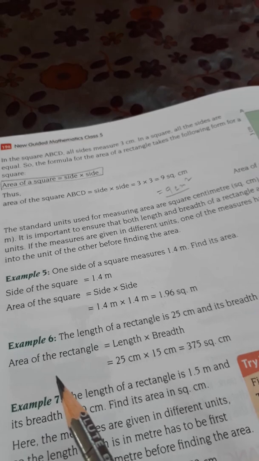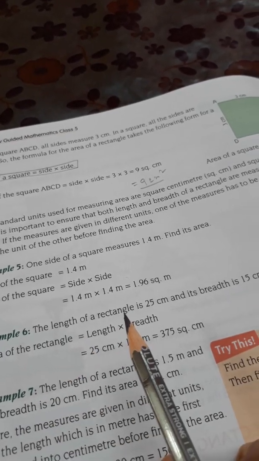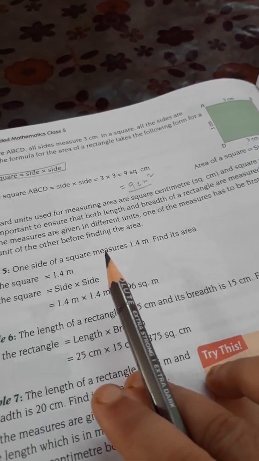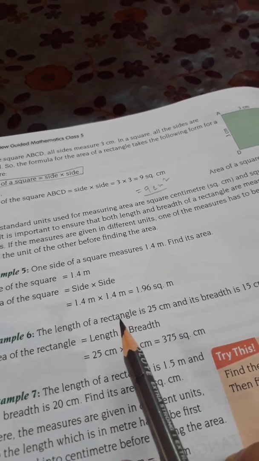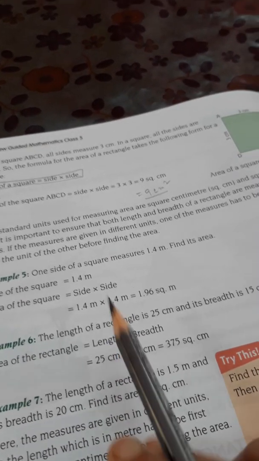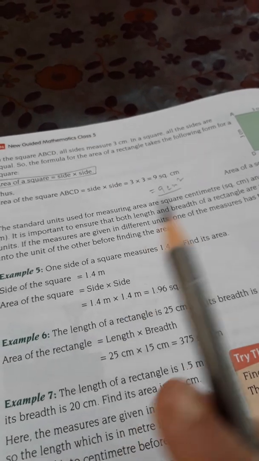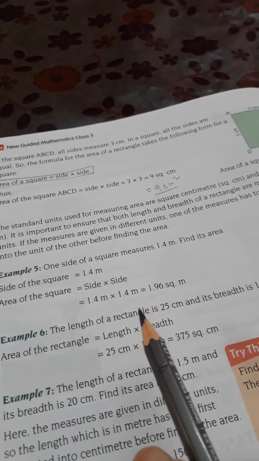So let's see example 6. The length of a rectangle. The previous question was a square, but here it is a rectangle. So when you read the question, please read it carefully. Check whether your question is asking about a square or a rectangle, don't mix those up, that is totally different.